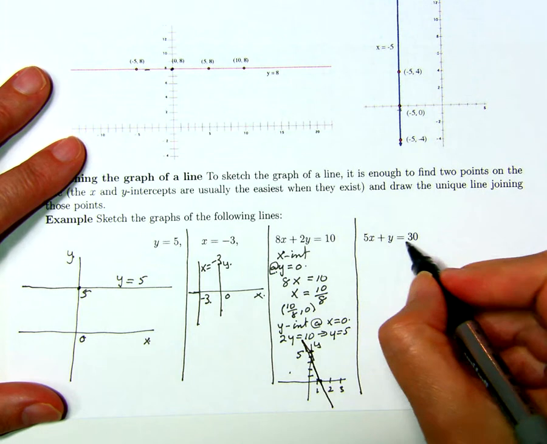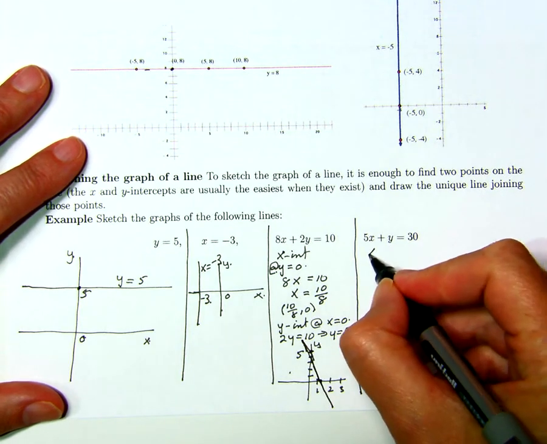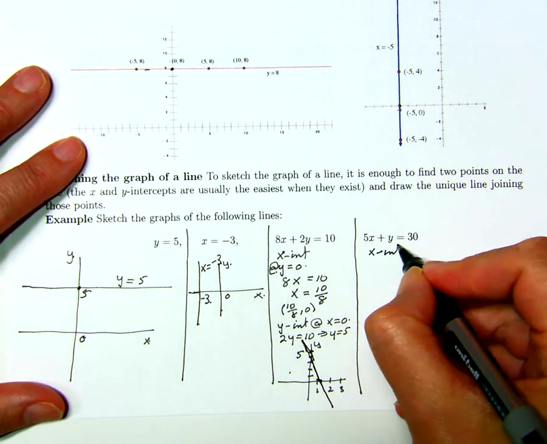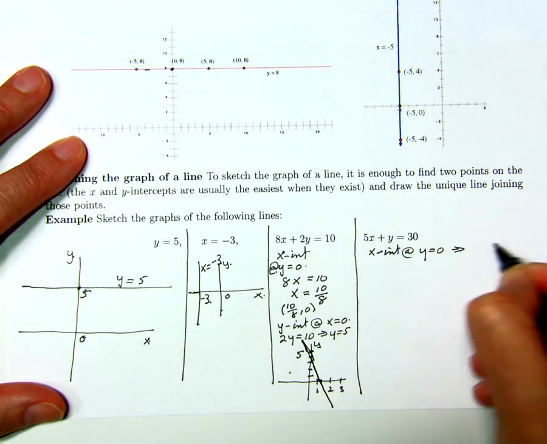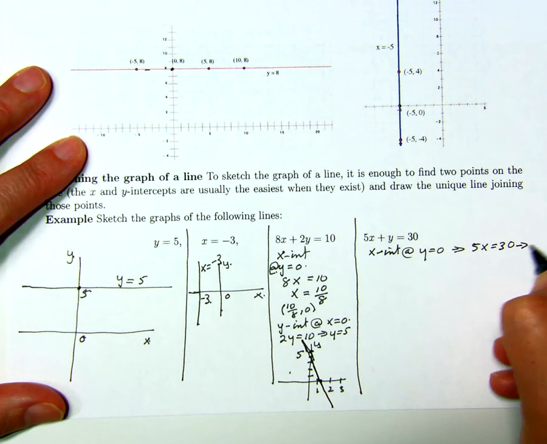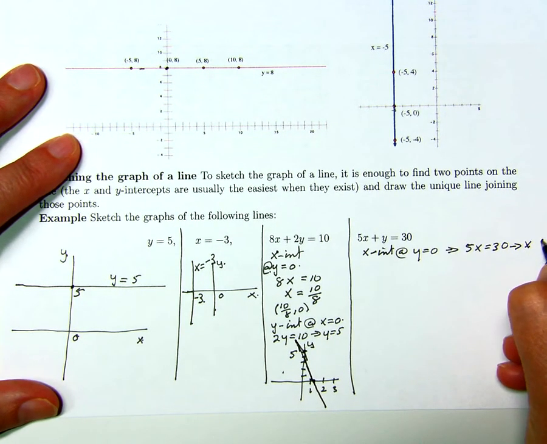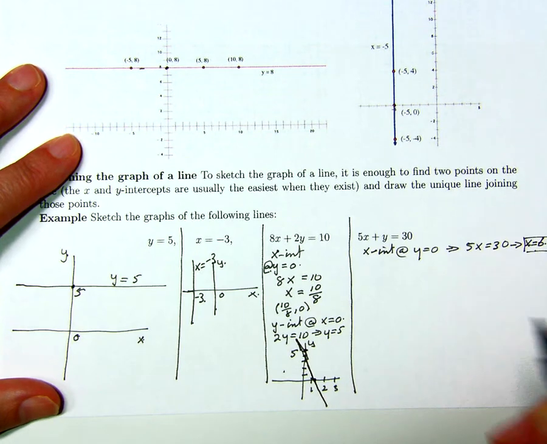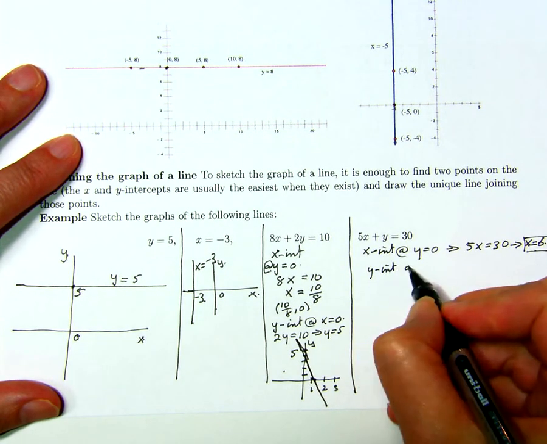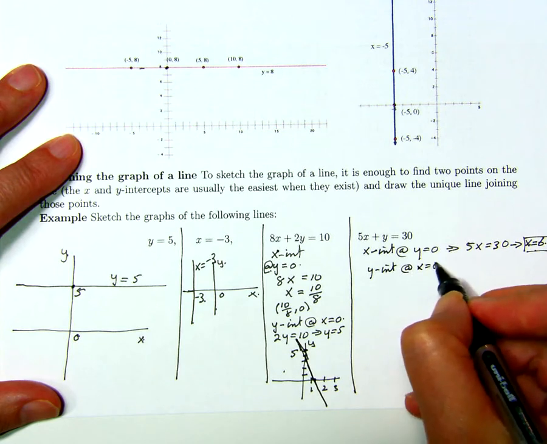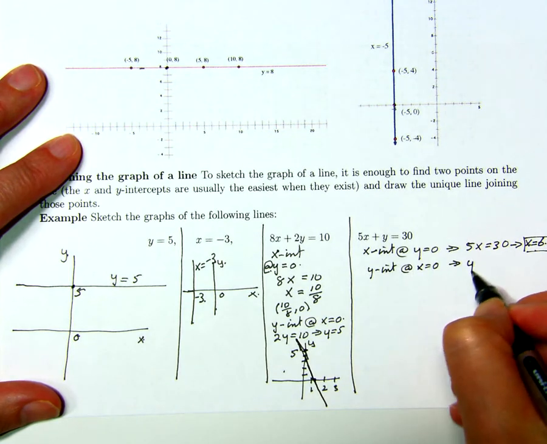For this one, I can find the x-intercept. That happens when y equals 0, and that's when 5x equals 30, or x equals 6. So that cuts the x-axis at 6, and the y-intercept happens when x is 0, and that happens when y is 30.